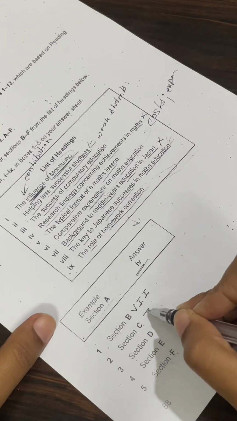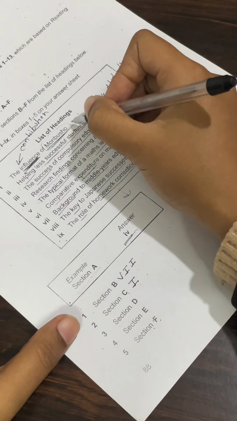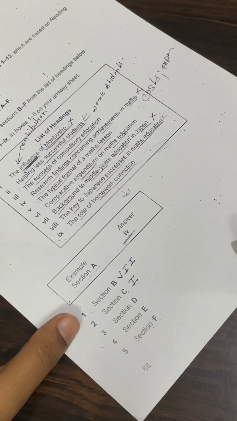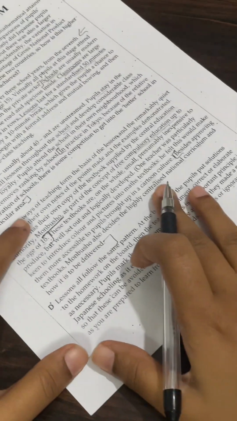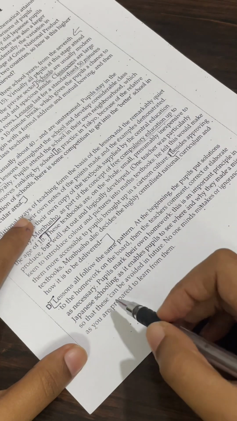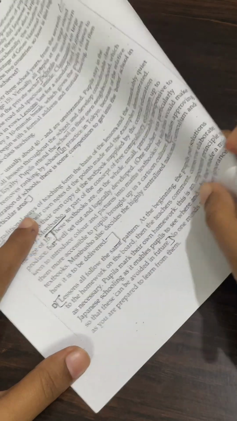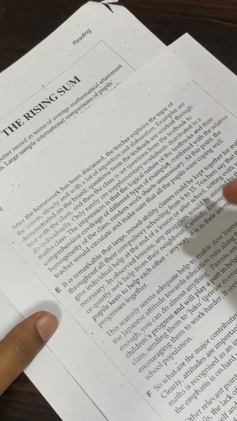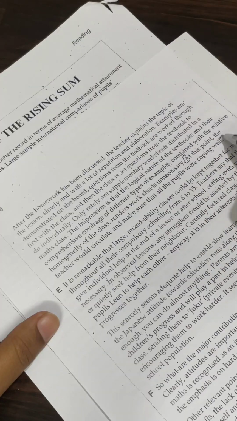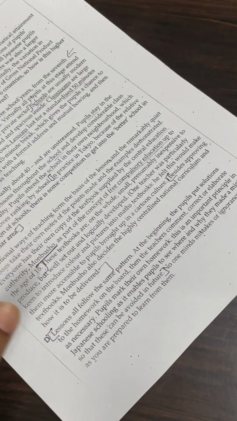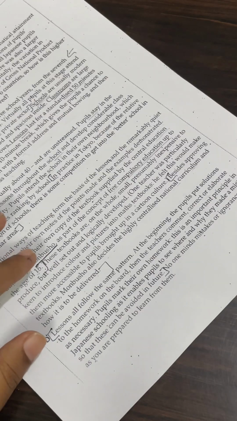So write down here I. Eliminate this option from the list to narrow down your headings. Now continue to section D. Read the first 2 sentences and the last sentence, because the main idea is mostly located in the first 2 sentences or last sentences, or sometimes the answer can be in the middle sentences.